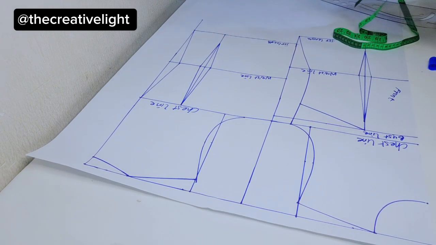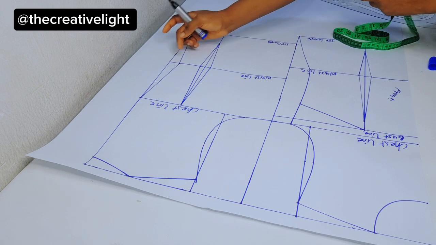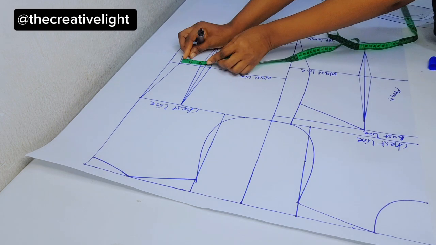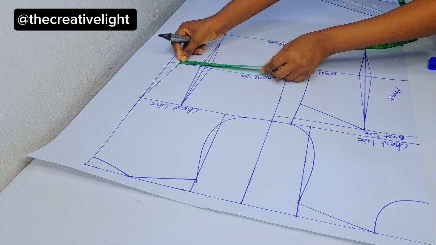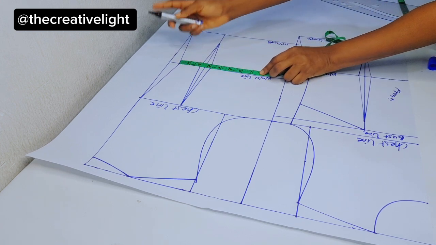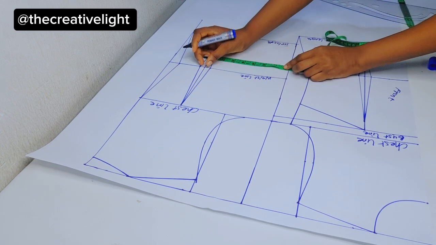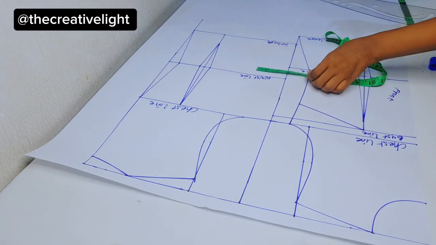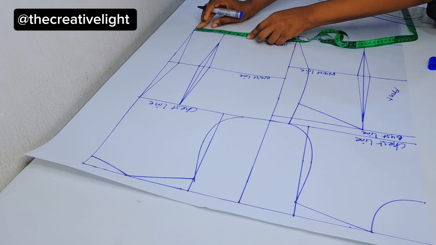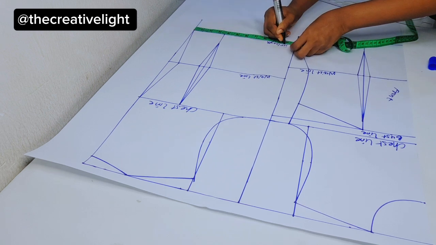So now we want to take the waist measurement. You're not going to start from that waist shaping. See the way I placed my tape, after that 1 inch, right? You're going to put a quarter of your waist, then your dart, the measurement you took for your dart, which is 1 inch, that's what you're going to put.